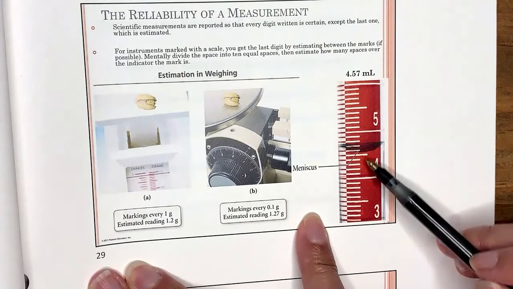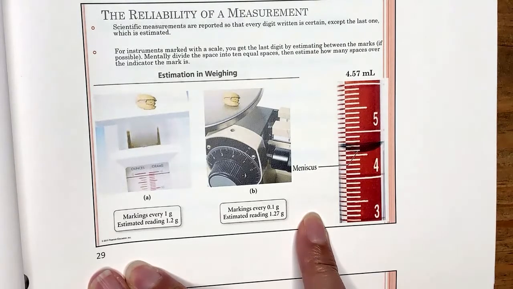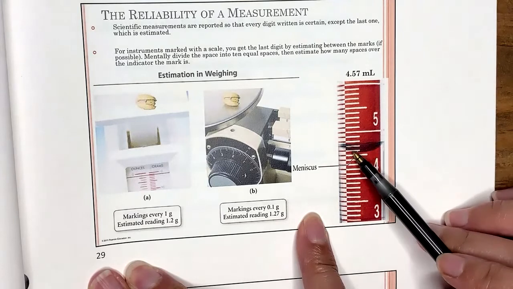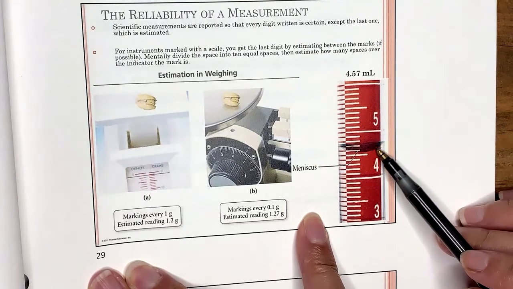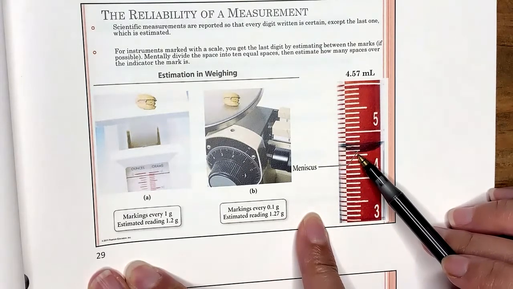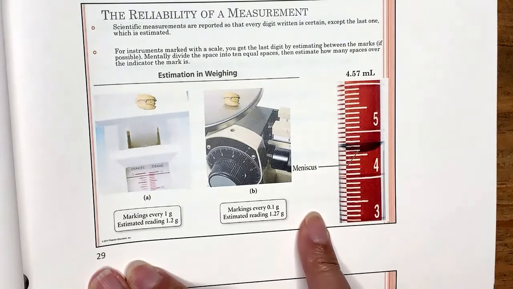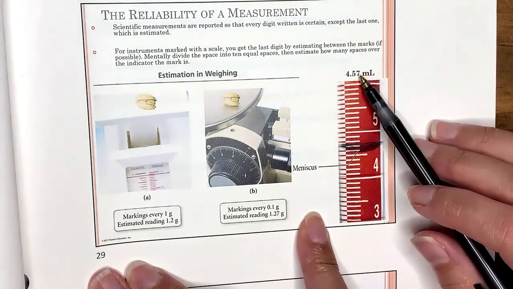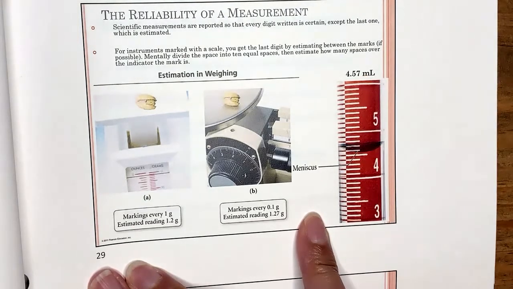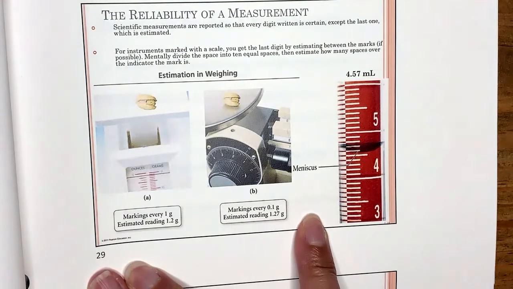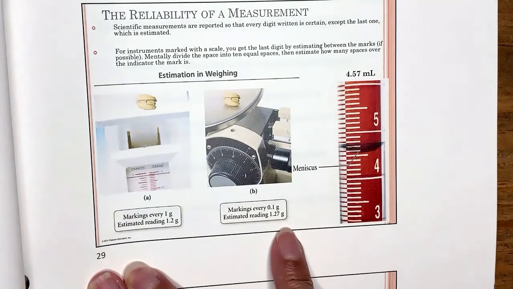So it's higher than 4.5, right? But then we have to guesstimate that last number because it's between 4.5 and 4.6. It's closer to 4.6, so I'm going to guesstimate it as 7. So I say 4.57. Whenever you read an instrument in lab, read it until the number that you can see, and then estimate the last one, giving your best estimate.